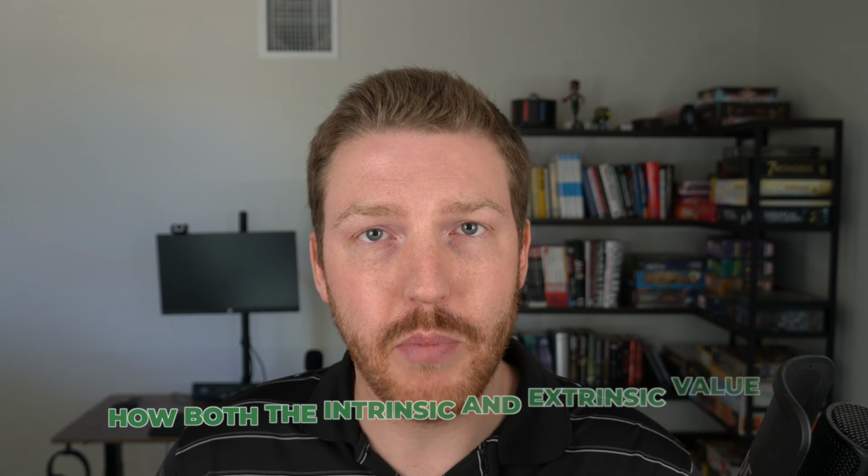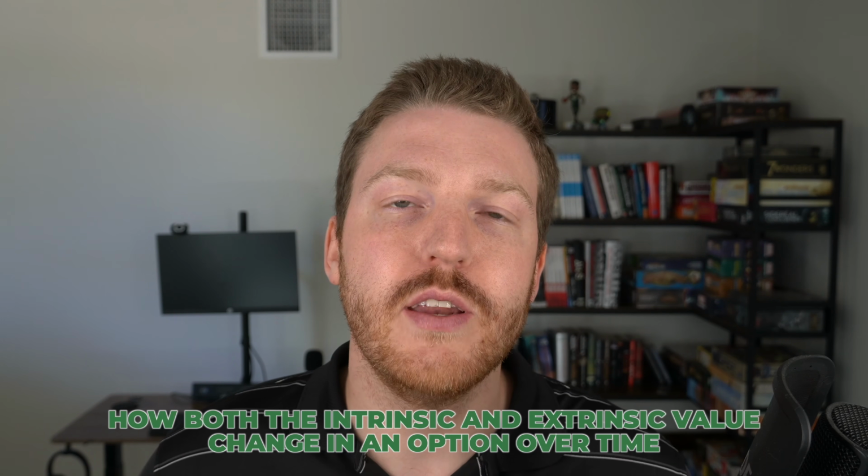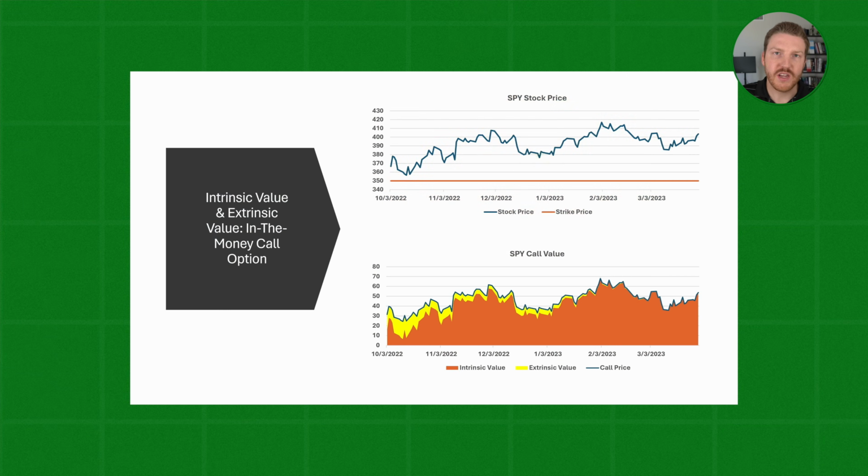Now, let's dive into an example of how we can see how both the intrinsic value and extrinsic value change in an option over time. The top graph represents the stock prices for the largest ETF of the S&P 500 index, known as SPY.